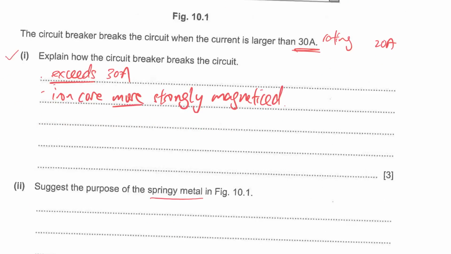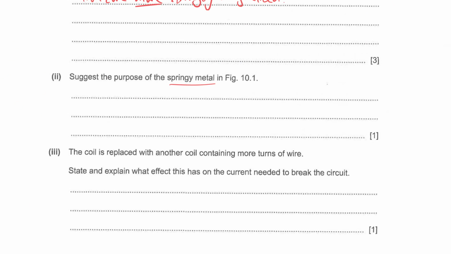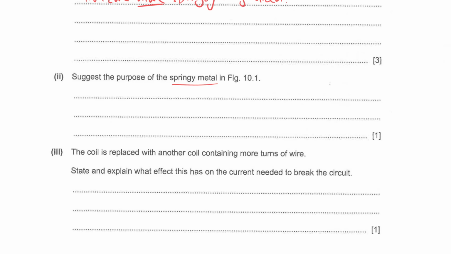Now, the last part of the question is this. Okay, if the coil were to be replaced by another coil that has more turns, all right, state and explain what effect this has on the current needed to break the circuit. Now, the current needed to break the circuit is referring to the rating of the circuit breaker. So will it be higher than the 30 ampere or lower than the 30 ampere?